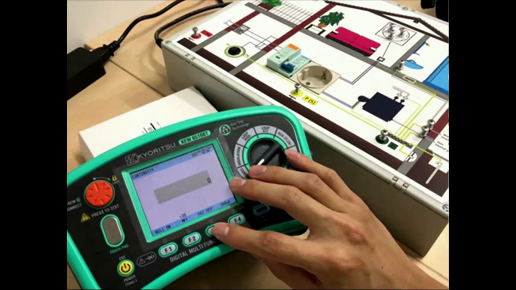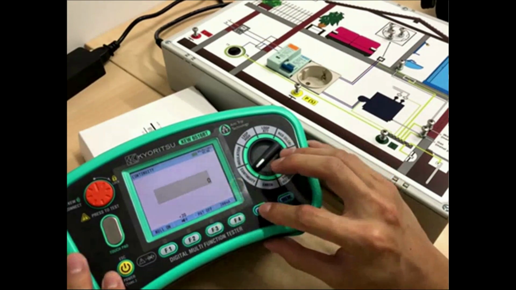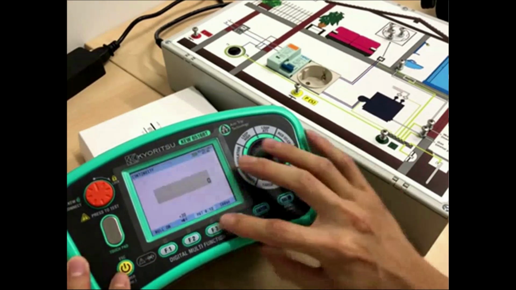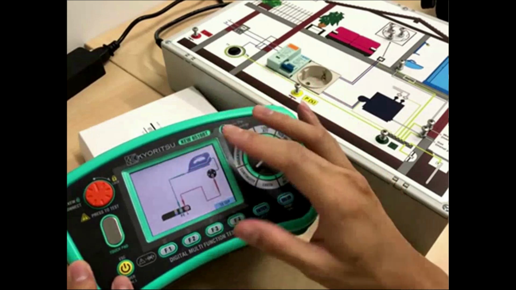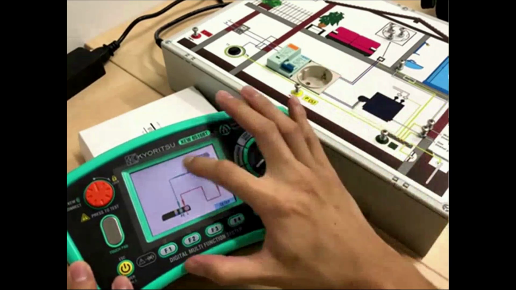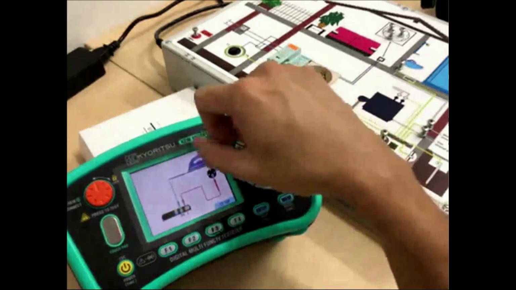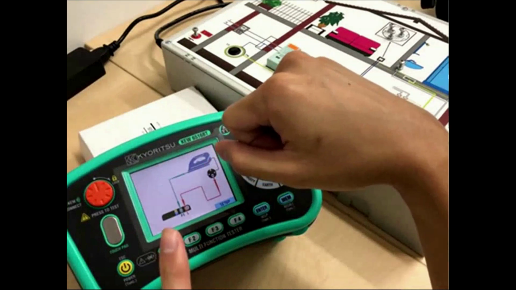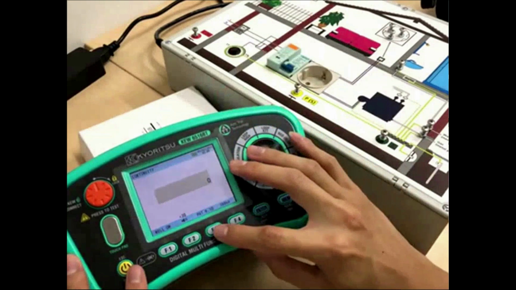Pad is portable appliance. It's a continuity test for portable appliance. What is portable appliance? This is your portable appliance, like irons or drilling tools. Because you always carry it, you must test this according to the safety standard. Then you are safe to use. So why we need this portable appliance test?